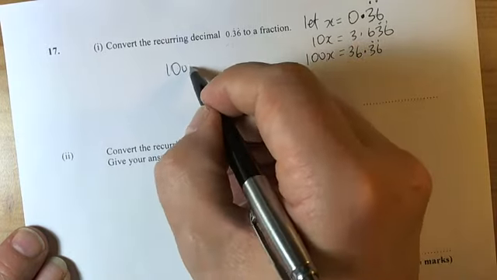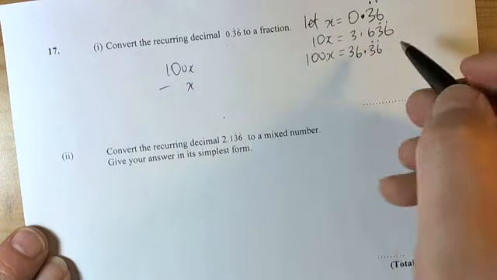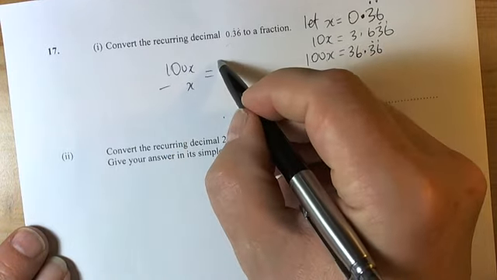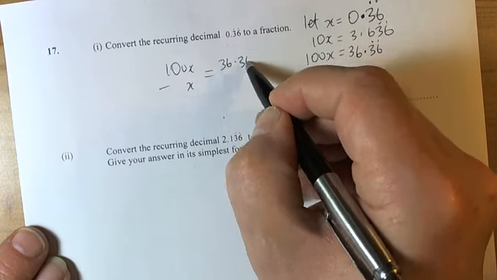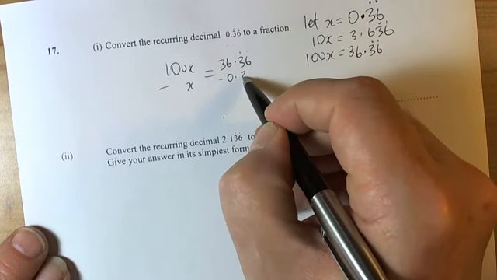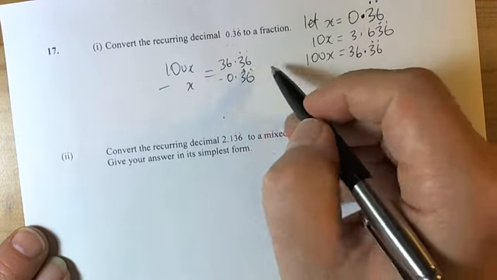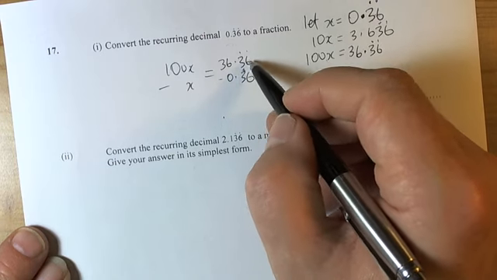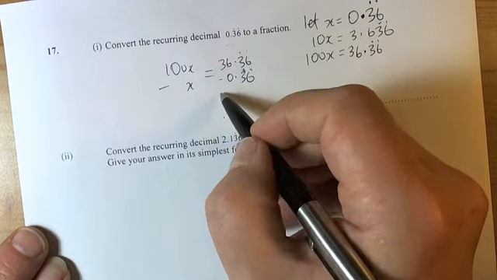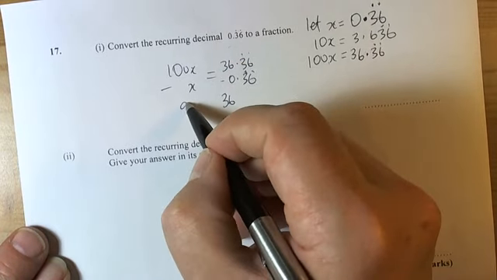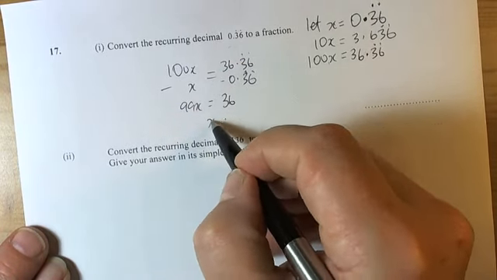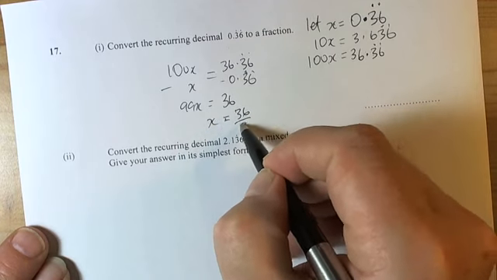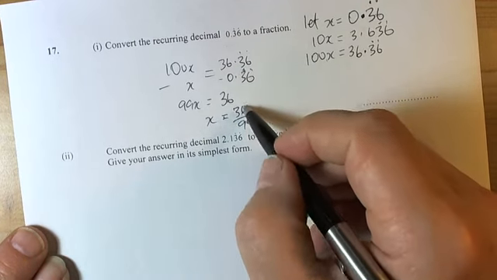So again, here's where our recurring part, 3, is next to the decimal point with the x and 100x. So we end up doing 100x take away x, and that's equal to 36.36 recurring take away 0.36 recurring. And again, the idea is that these will cancel each other out. Every 3 cancels a 3, every 6 cancels a 6, so you're left with the 36. And we've got 99x. So x is equal to 36 over 99, but like all fractions, we must cancel down.